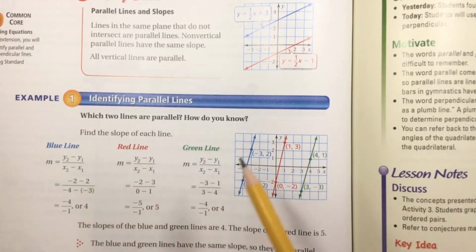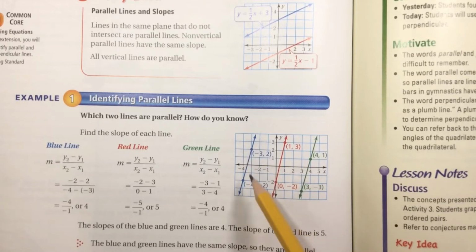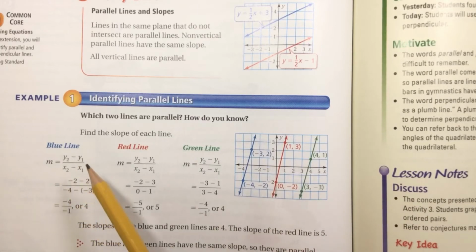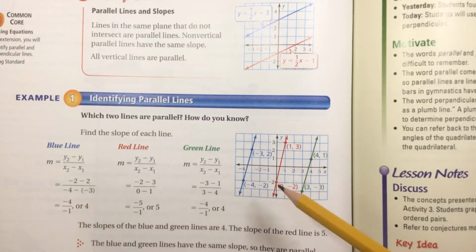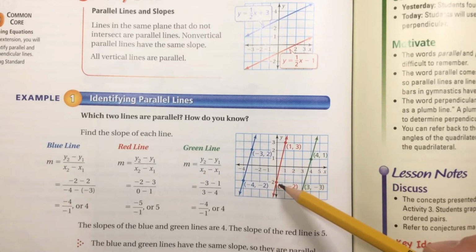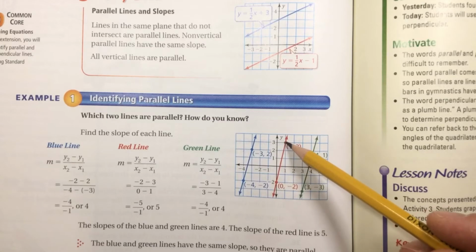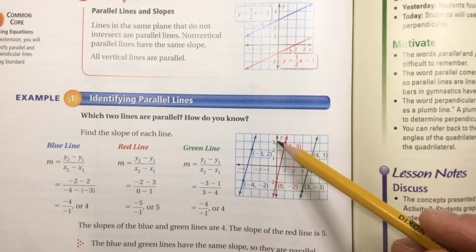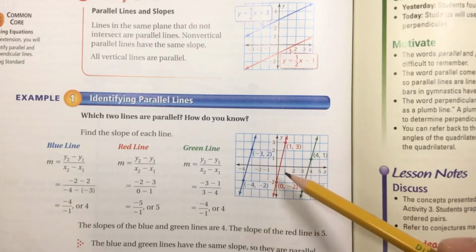So find the slope. We can do rise over run. So this one goes up 1, 2, 3, 4, and over 1. So this blue one would have a slope of 4 over 1. Now they found that over here by doing change in y over change in x. That works as well, but because we could just do the rise over run, I find that easier to do when we can. This red one, 1, 2, 3, 4, 5 over 1. So this would actually be 5 over 1 for the slope.